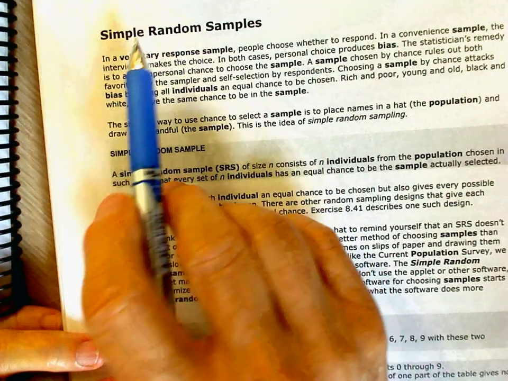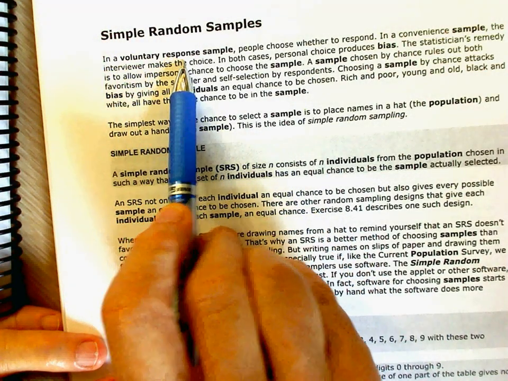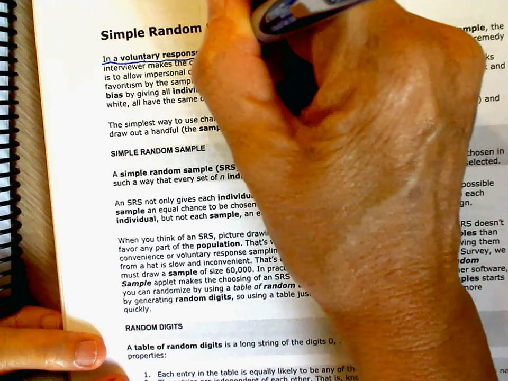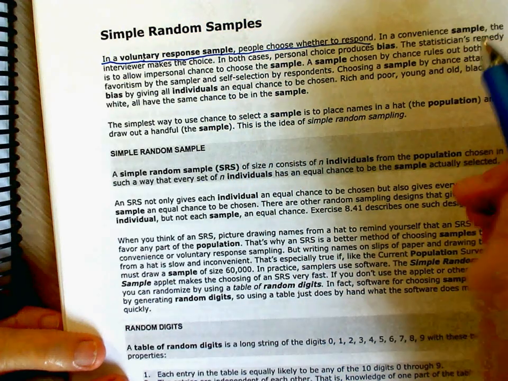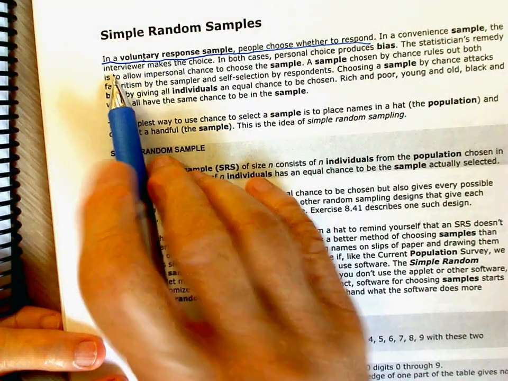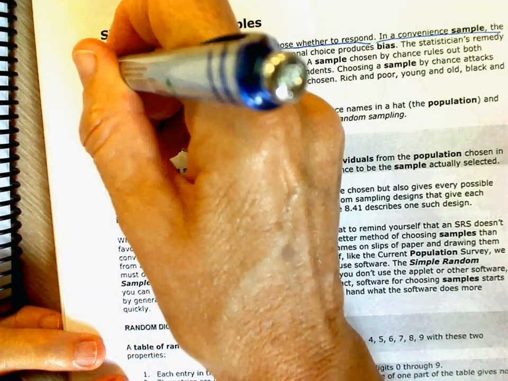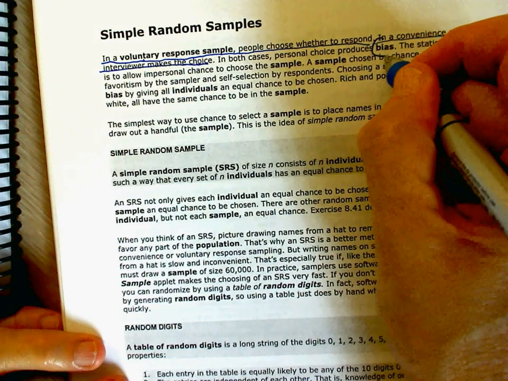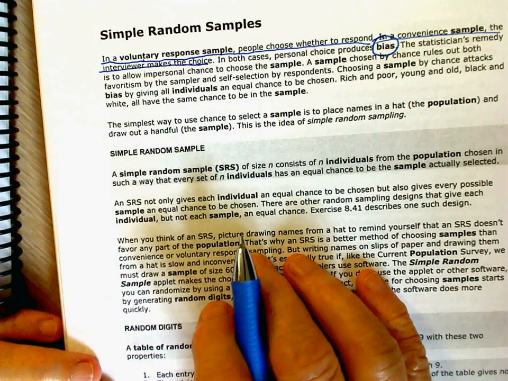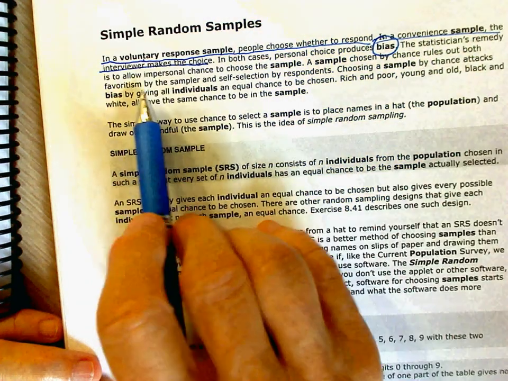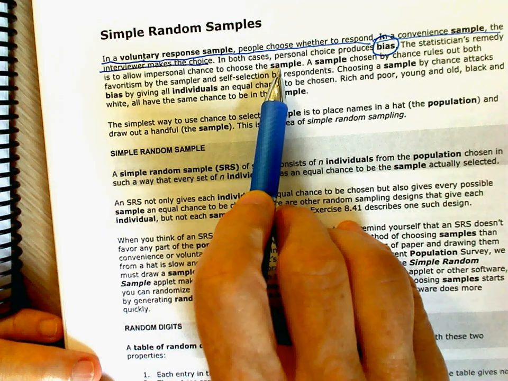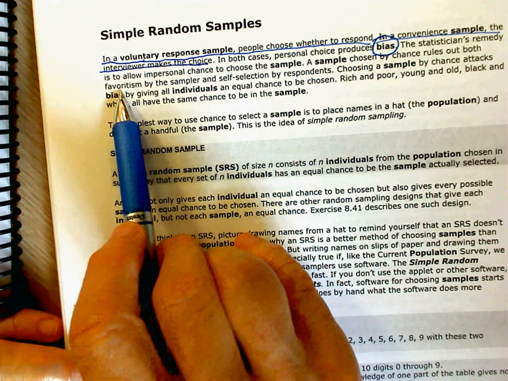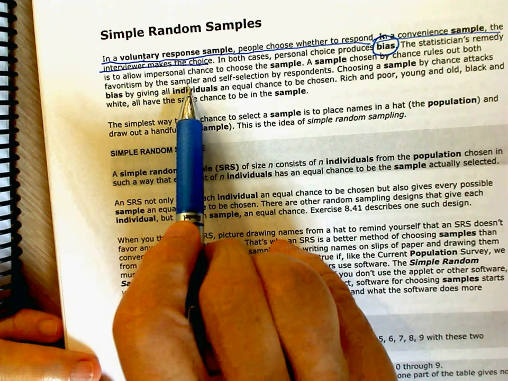In a voluntary response sample, people choose whether to respond or not. People have a choice. Do you mind filling out my survey? Some people. In a convenience sample, the interviewer makes a choice. In both cases, personal choice produces bias, and we're going to spend a day on just bias, okay? A statistician's remedy is to allow impersonal chance to choose the sample. A sample chosen by chance rules out both favoritism by the sampler and self-selection by respondents.